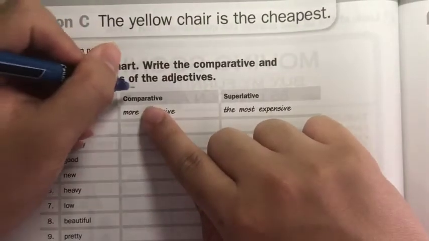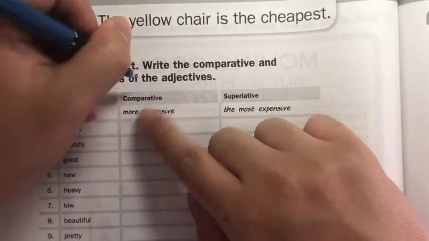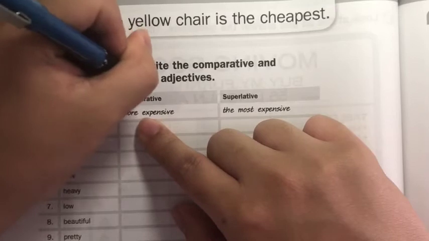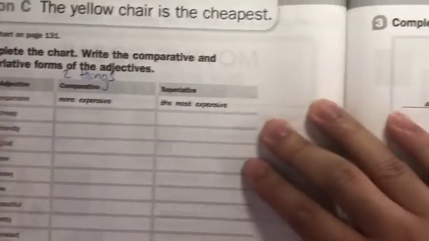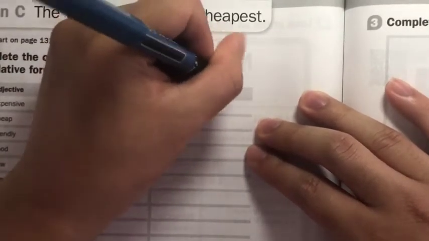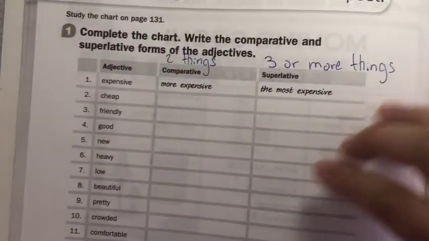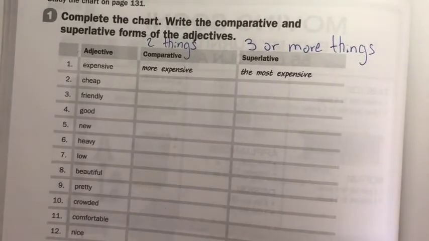So, you don't really need to know this word, but this word means comparing 2 things. This is comparing 2 things, and this is comparing 3 or more things. So this is for 2 things. This is for 3 or more things.